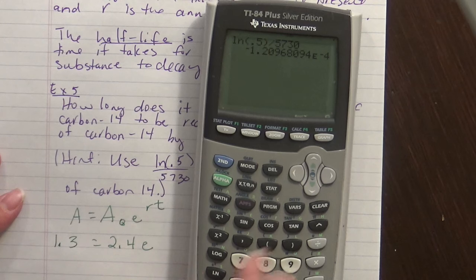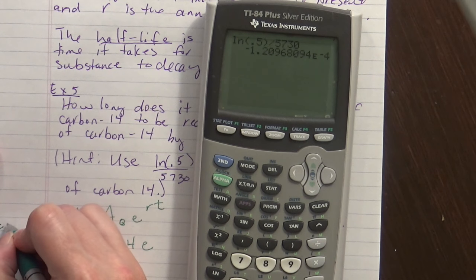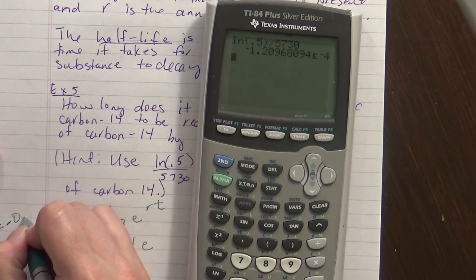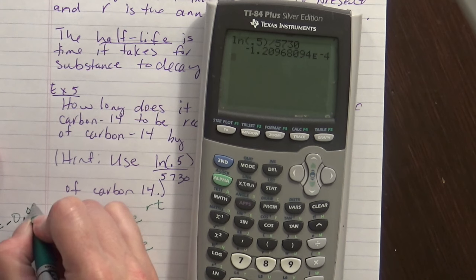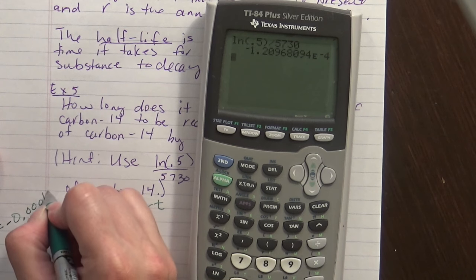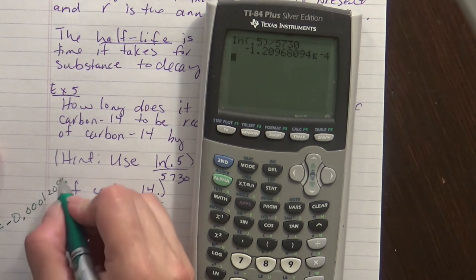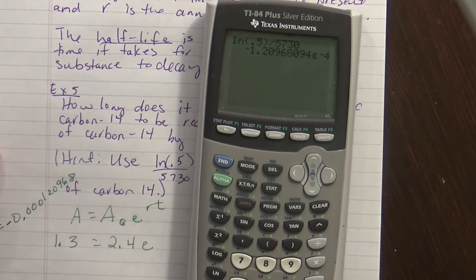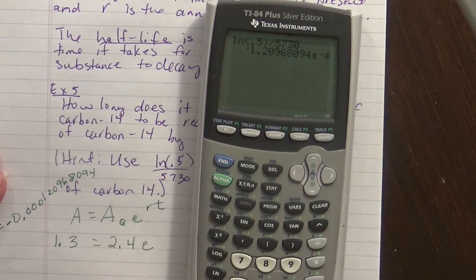So for R, I'm going to use negative 0. If I move my decimal 4 spaces to the left, it becomes 0, 0, 0, and then 1, 2, 0, 9, 6, 8, and I think that's probably far enough. We could go on with 0, 9, 4. Yeah, let's go ahead and put the whole thing in there. So R is going to be negative 0.0001209689094.